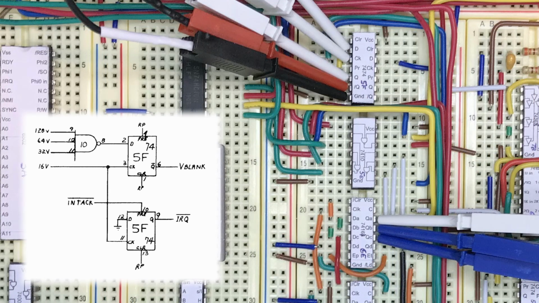So here I've added the logic analyzer to the VBLANK circuitry. We have the probes on the 128V, 64V and 32V, and the eventual input D to the flip-flop. We have a probe on the 16V clock signal, and then also a probe on the Q and not Q outputs. Let's have a look and see what traces we get from the logic analyzer.